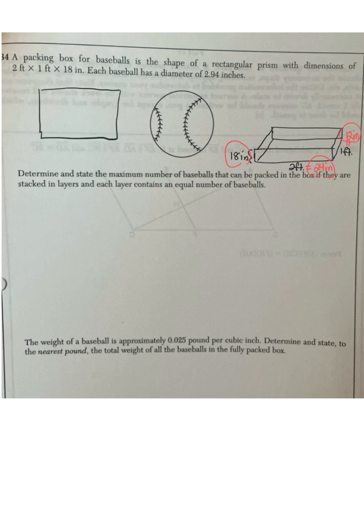Okay, so what we're doing is we're packing baseballs into this box that I have over here on the right. So I want to figure out how many baseballs I can go along here, and then how many baseballs I can go along here. They tell me the diameter of each baseball is 2.94 inches, and I need to see how many 2.94 inches, in other words, how many baseballs I can fit into 24 inches.